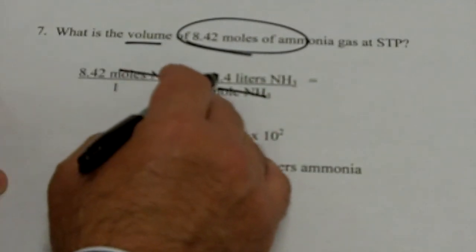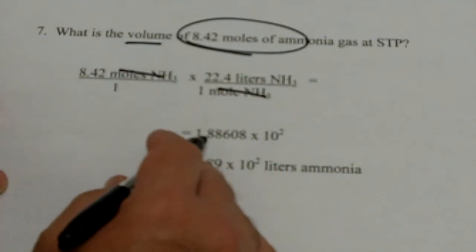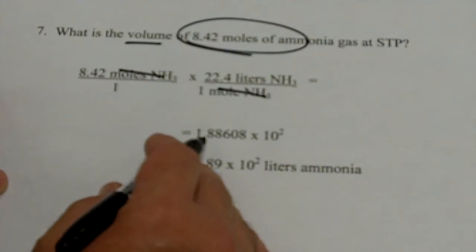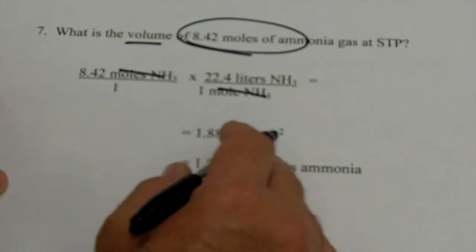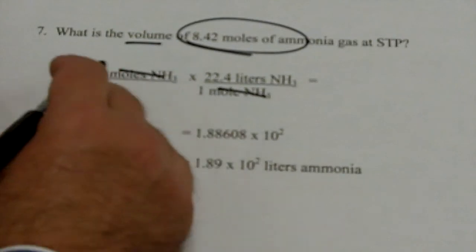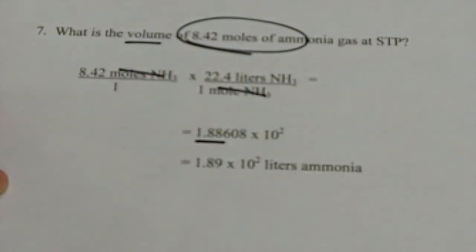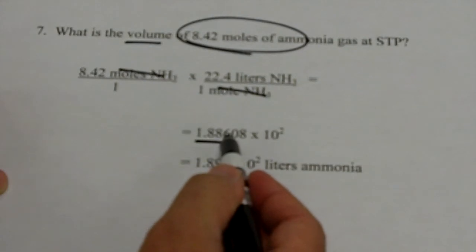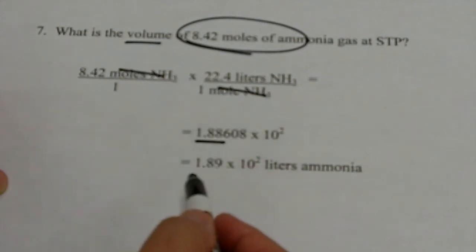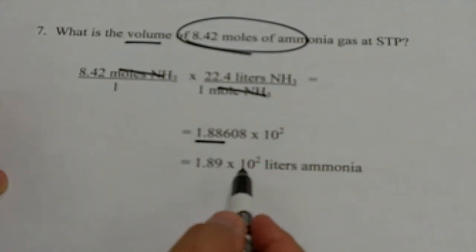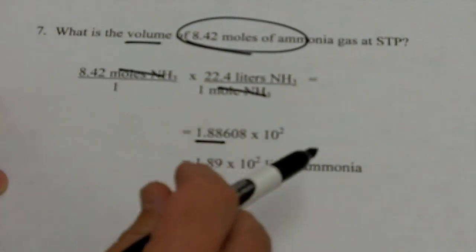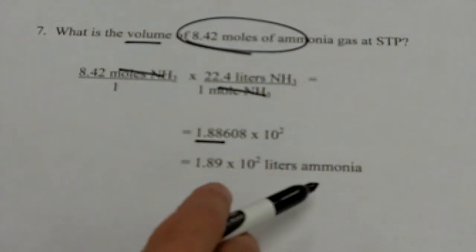8.42 times 22.4, because they're both on top, I get this number, 1.88608 times 10 squared. I can only take three significant digits. I'll underline the first 3, 1.88. The 6 will kick the last 8 up to 9. 1.89 times 10 squared liters of ammonia is my final answer. That's my final answer. Our final problem.